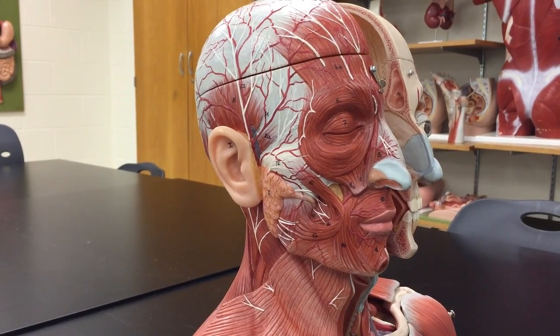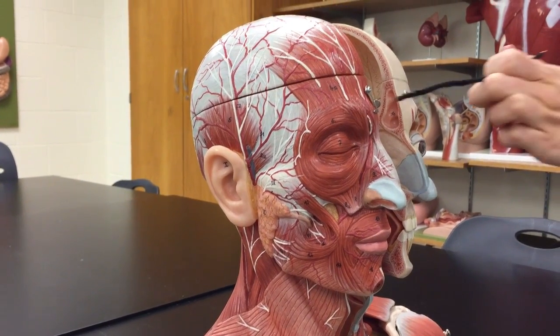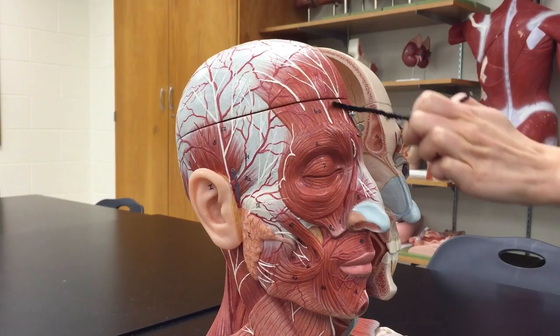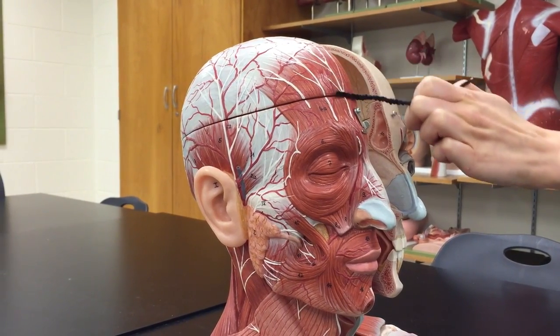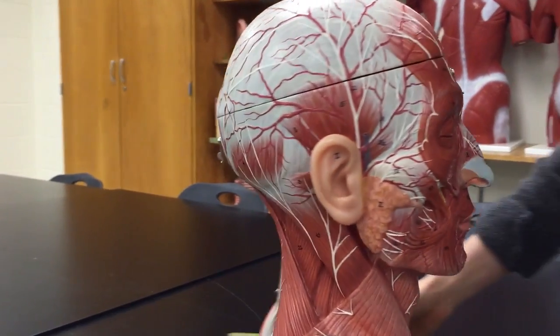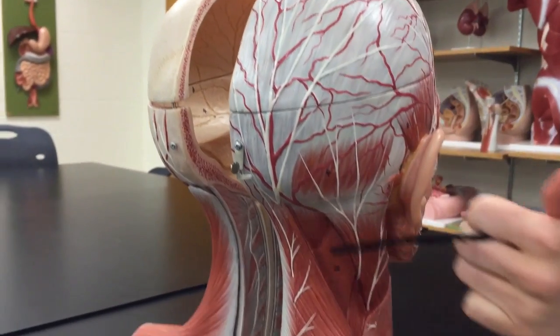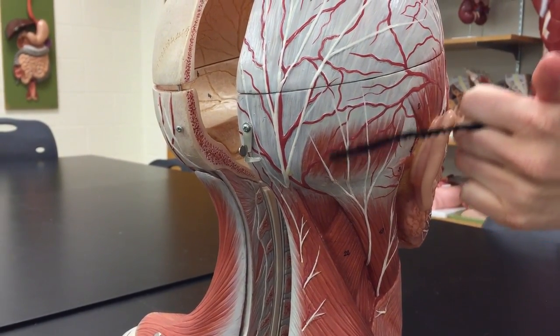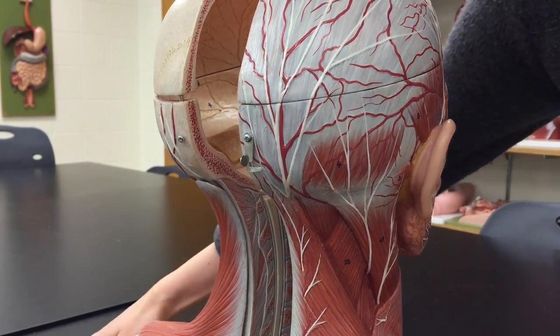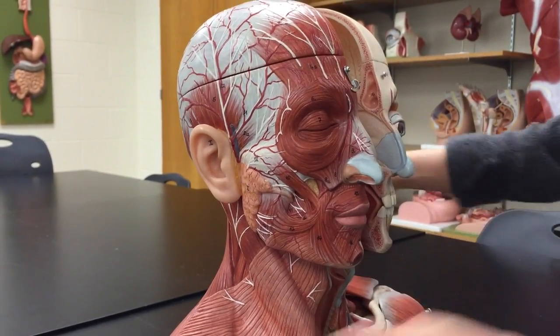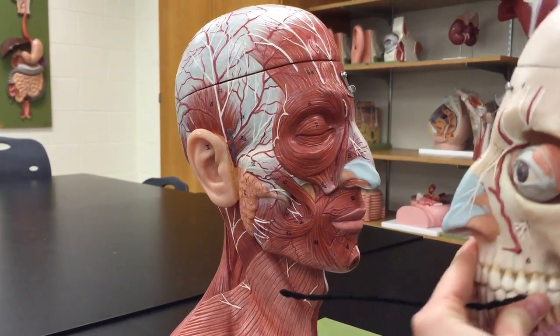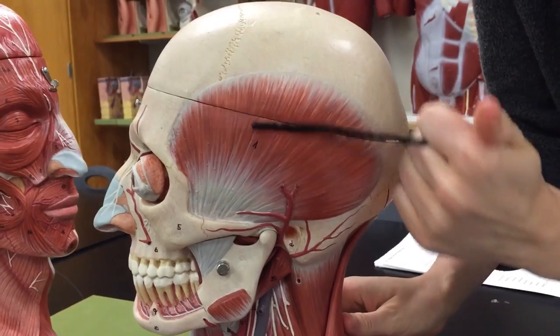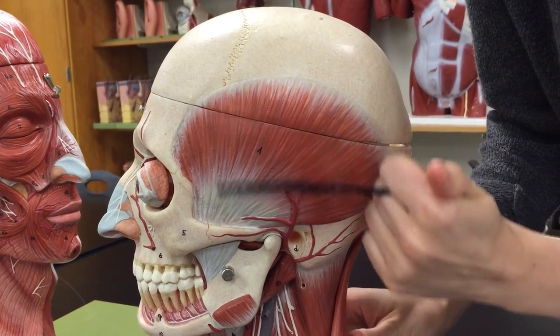So the first muscle we have here is the epicranius, and you can see the frontal belly of the epicranius right here. If we turn this guy all the way around, then you can see the occipital belly of the epicranius. You can also see the temporalis muscle, so going right here on the temple, so that is temporalis.